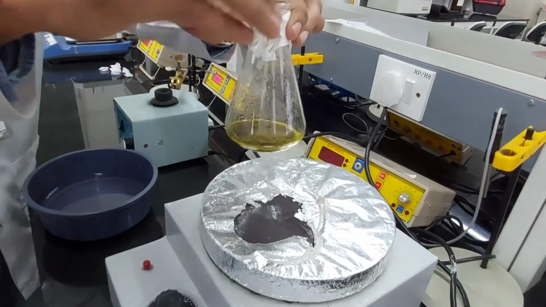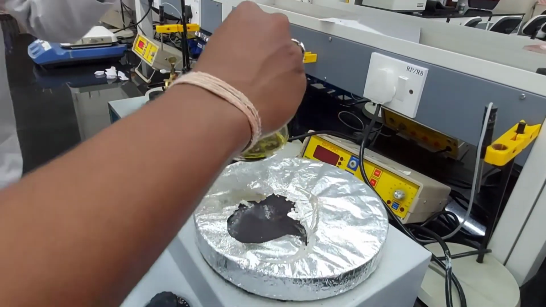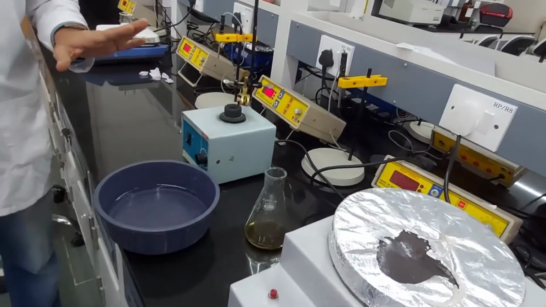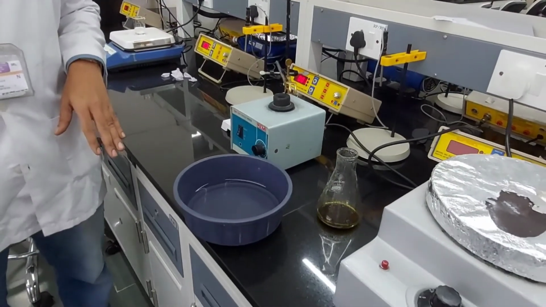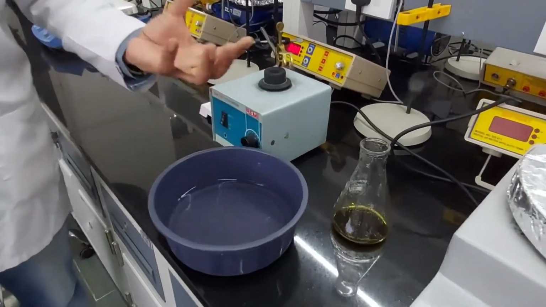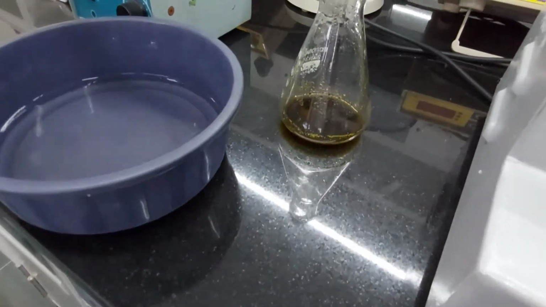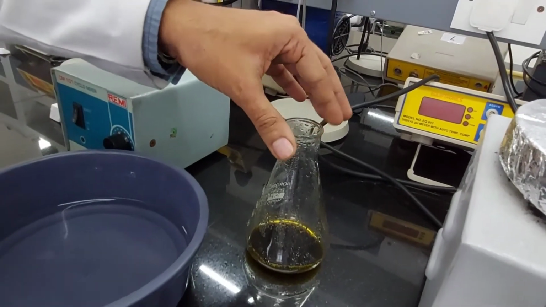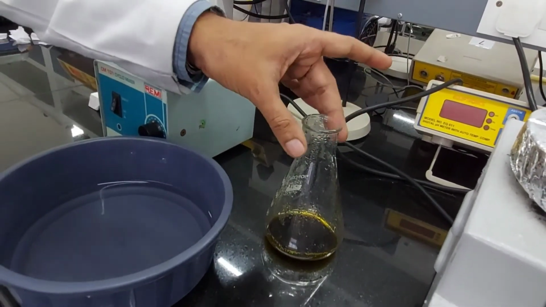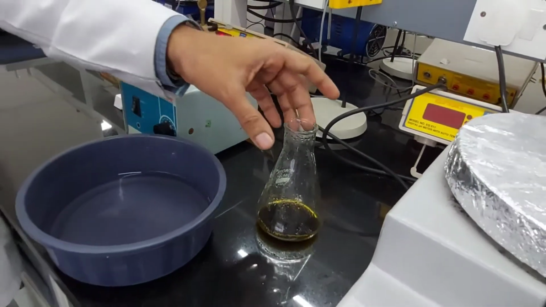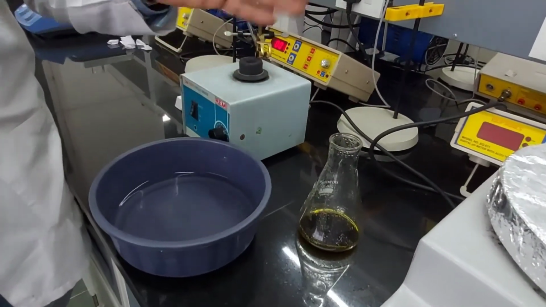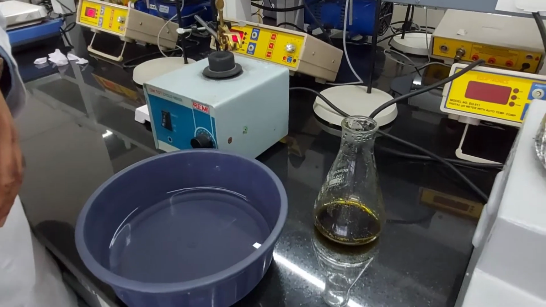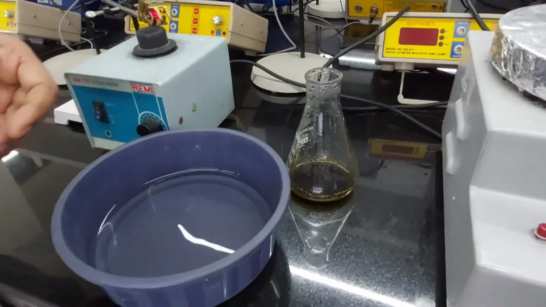You have to cool it down, not directly, it will break. So you have to let it stand outside for some time. If you directly plunge it, it's going to break the conical flask. So you have to wait until it comes to cooler. It's hot. I can feel it. So let it cool down a bit, like this. Of course, during the video we don't want it to break, right?